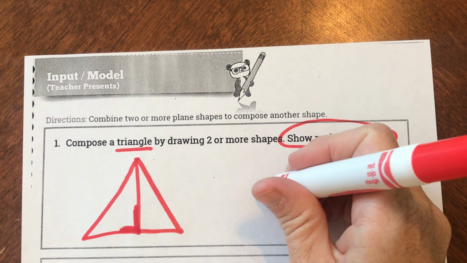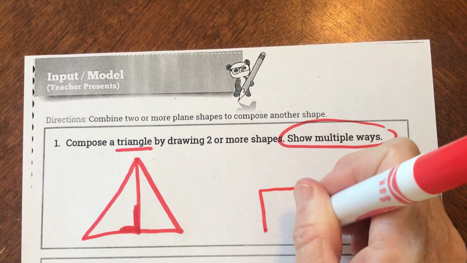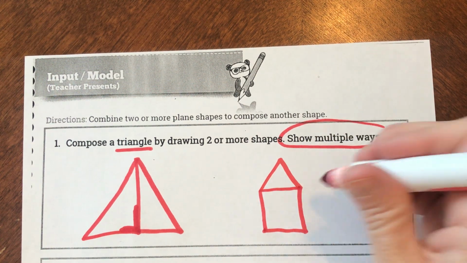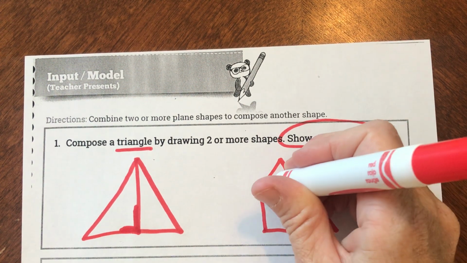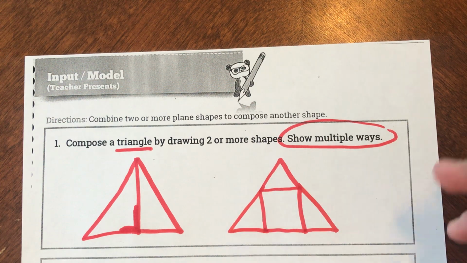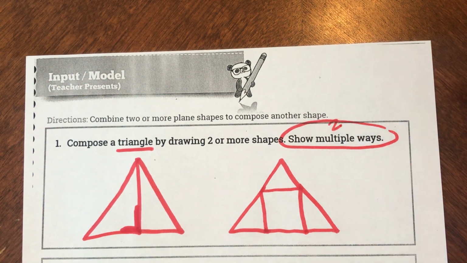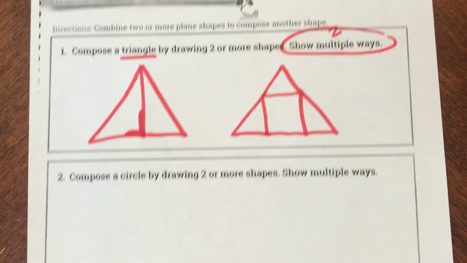Or I could draw a house, with a square and a triangle on top, and triangles on the side. So those are my two different ways, because shows multiple ways means at least two.